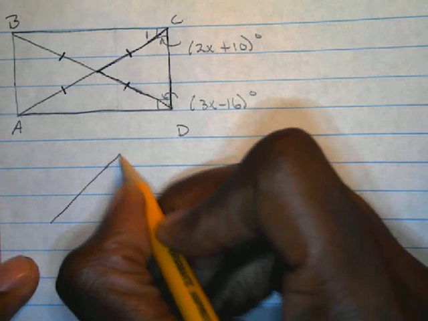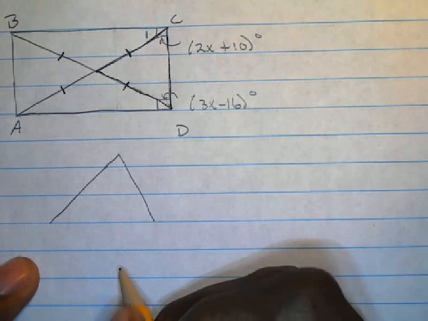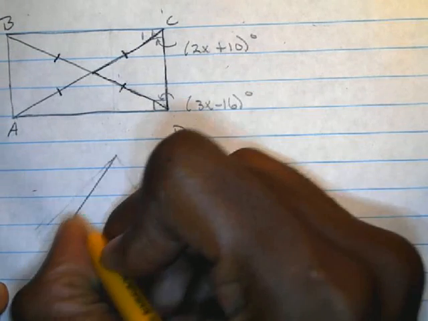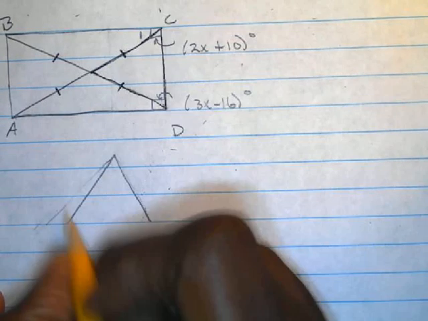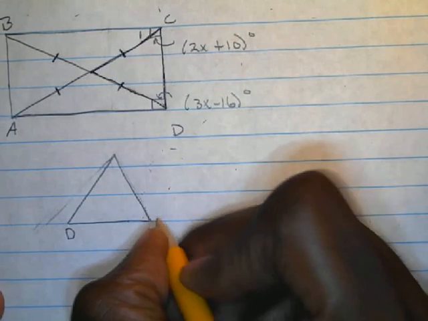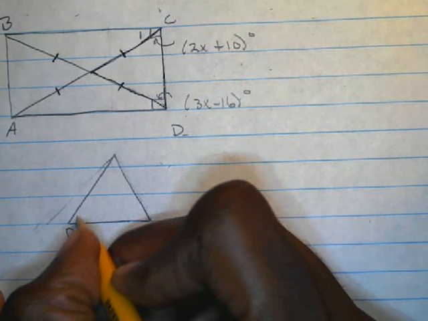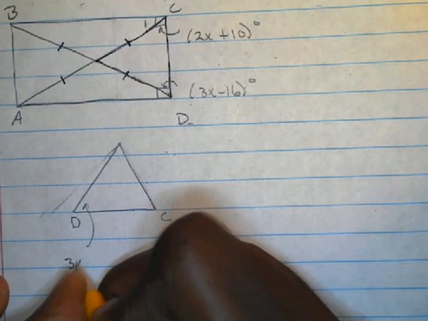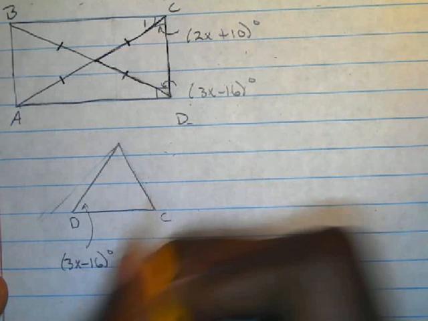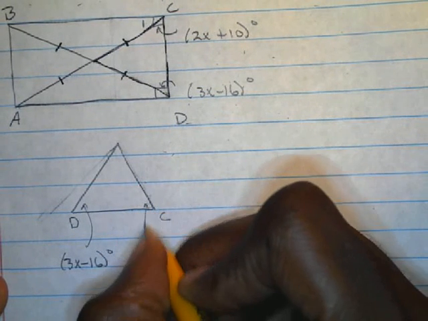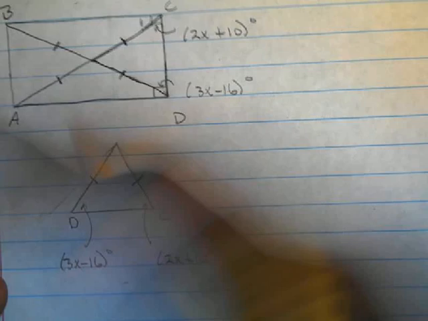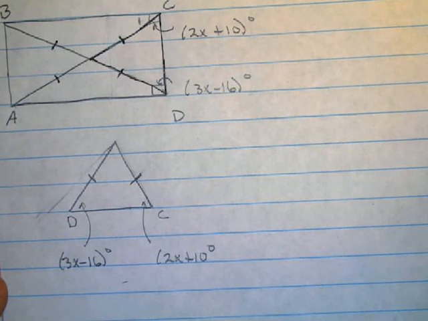If I was to draw this out, let me draw this out. That's an ugly triangle. Please forgive me. Let me try that one more time. If I was to draw this figure out, and this is D, and this is C, that means this is 3x minus 16 degrees, and this angle is 2x plus 10 degrees, and that much is true.